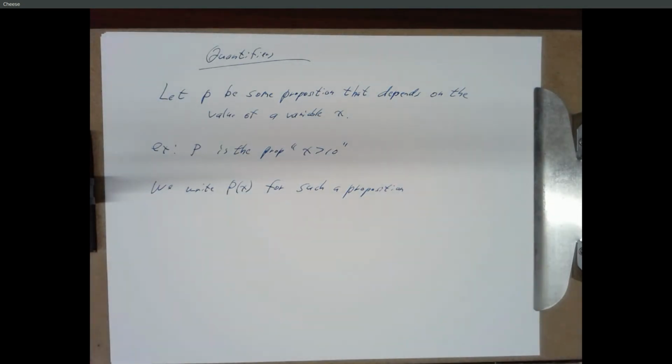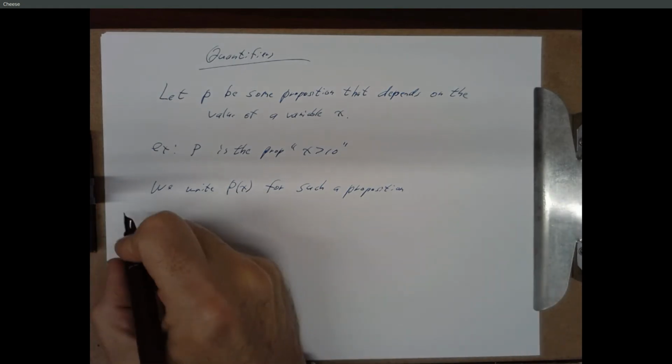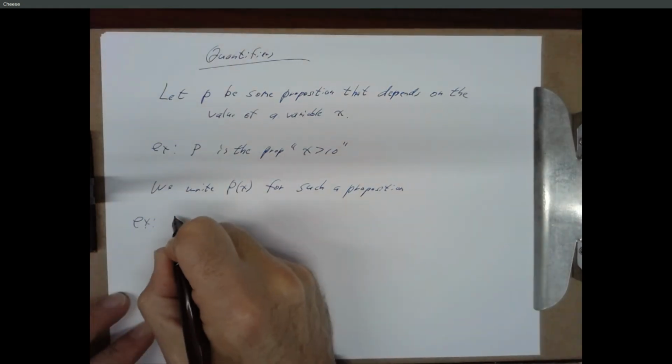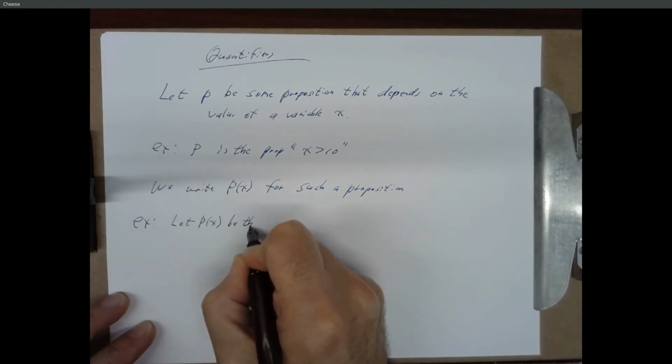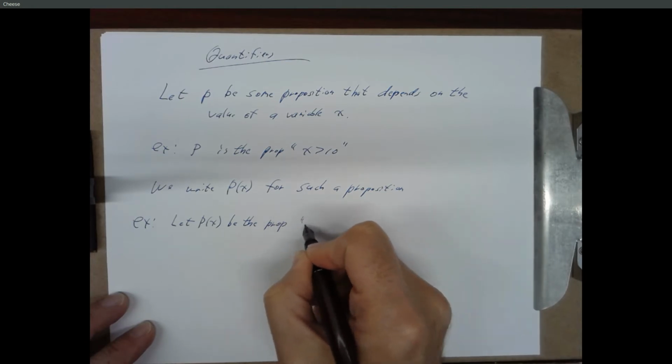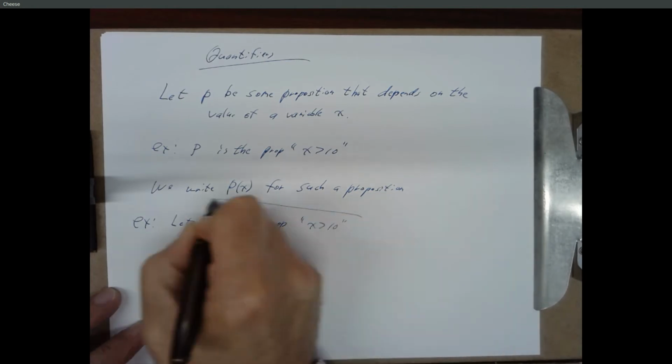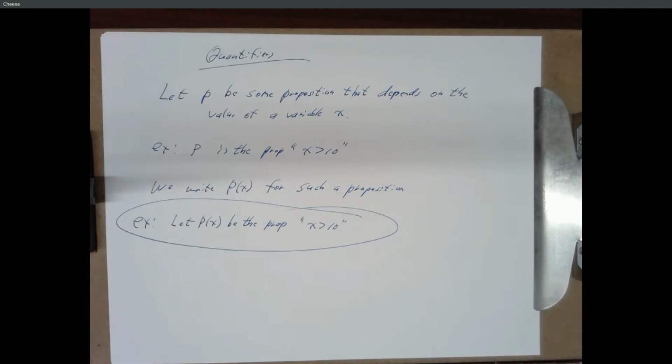So it's kind of like a function in a programming language. P parentheses x is saying take the value of x and plug that into the proposition P. So for example, let P of x be the proposition x is bigger than 10. So it's a family of propositions. P parentheses 1 is the proposition that 1 is bigger than 10. P parentheses 12 is the proposition that 12 is bigger than 10.